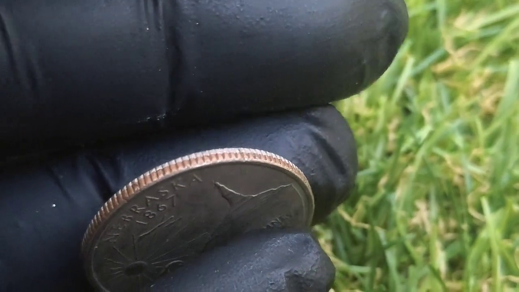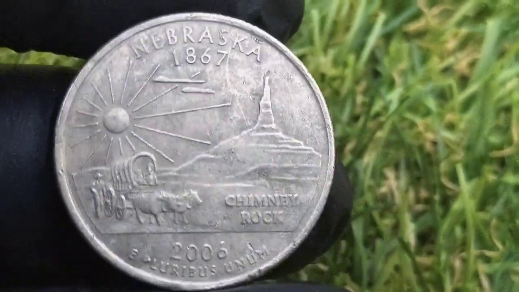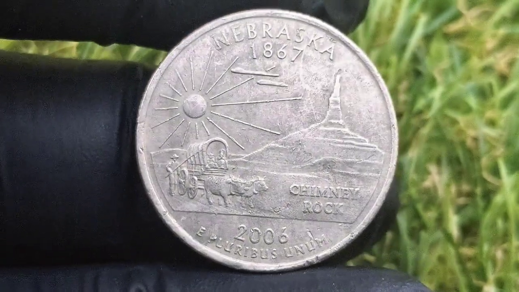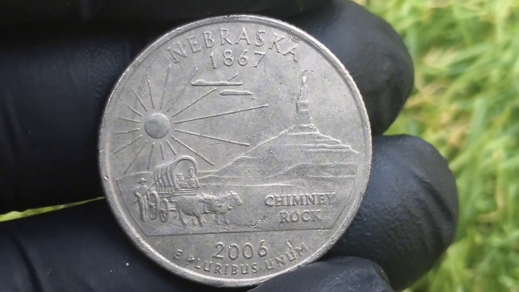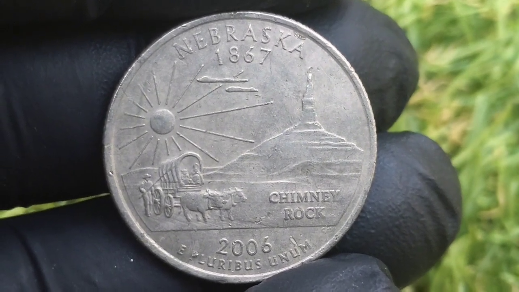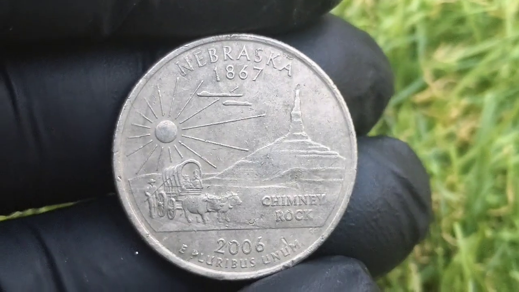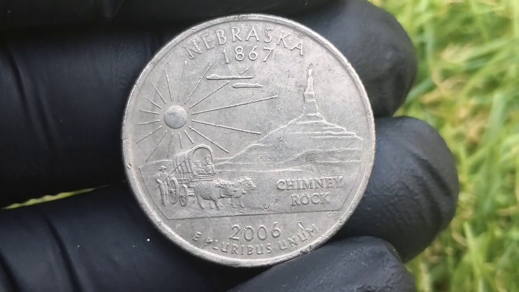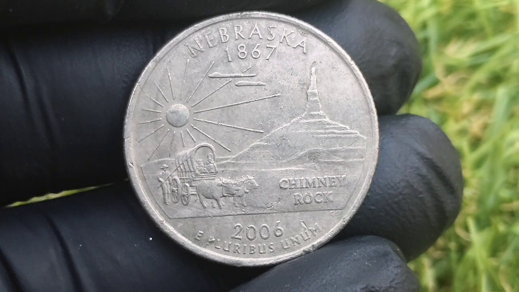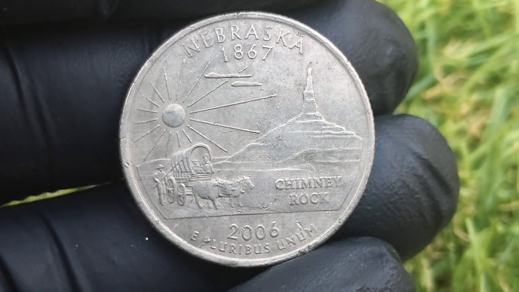So, while the 2006 Nebraska state quarter may not carry a significant premium in most cases, if you come across one that's in pristine condition or in a rare packaging like a proof set, there could be a notable return for your investment. No coin is perfect, and that's why error coins can be some of the most interesting pieces in a collector's collection. The 2006 Nebraska state quarter is no exception.